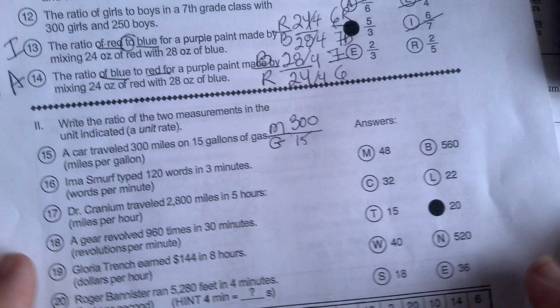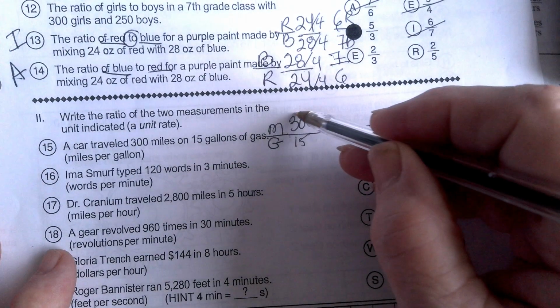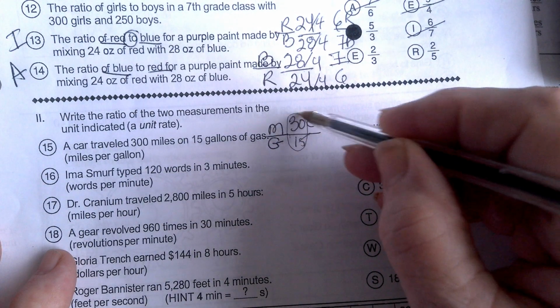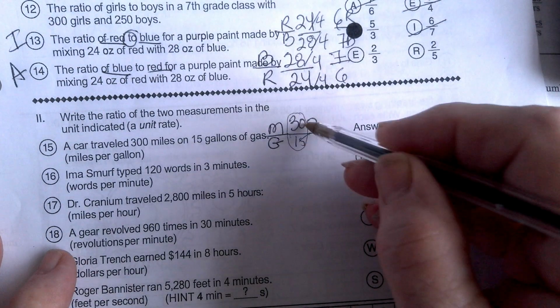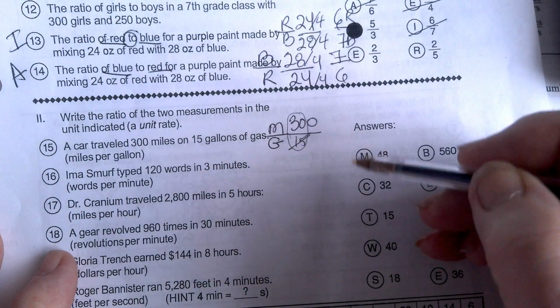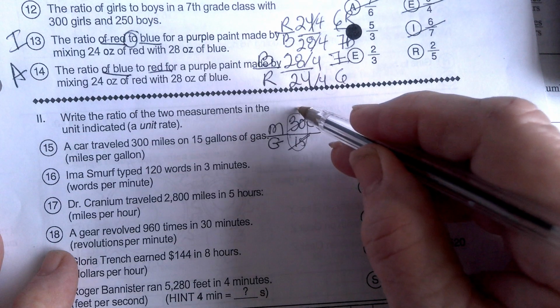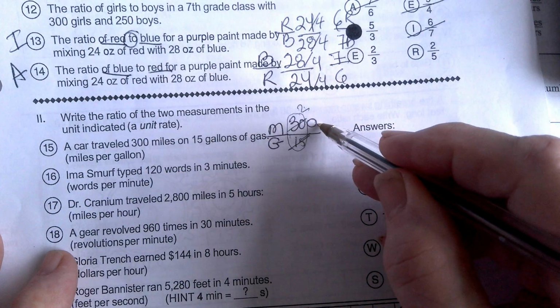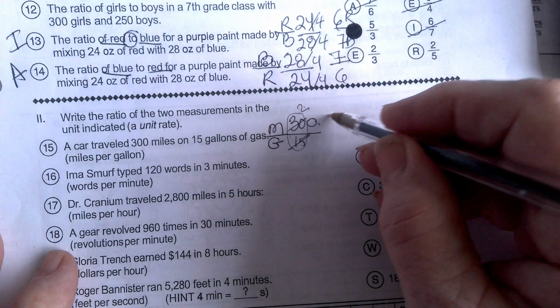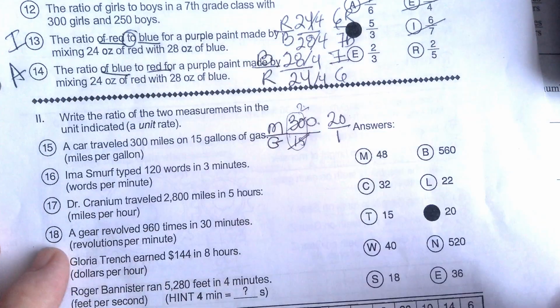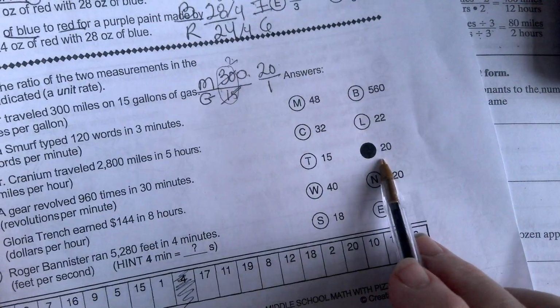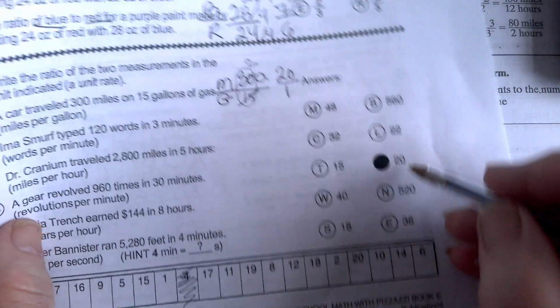By the way, we could do this one mentally. How many 15s are in 30? 2. So I can reduce 15 and 30. 15 goes into 15 once. It goes into 30, 2. But what's left over? 0. So it's going to be 20 miles per every 1 gallon. In fact, they're going to show 20. It really should have said 20 per gallon, but this is it.